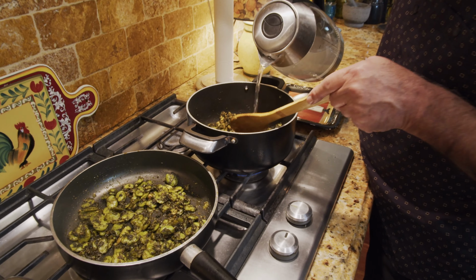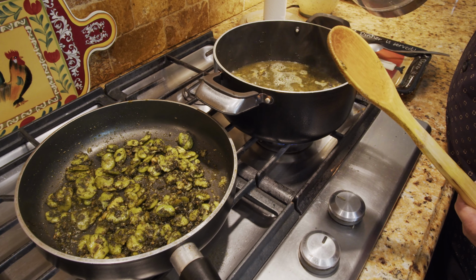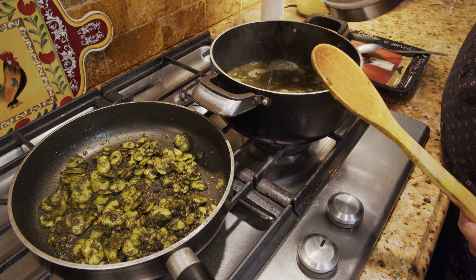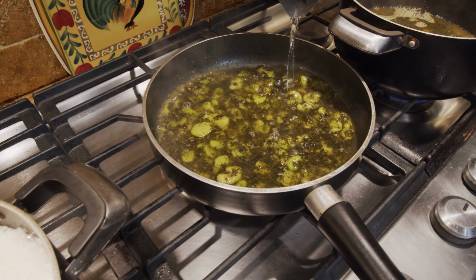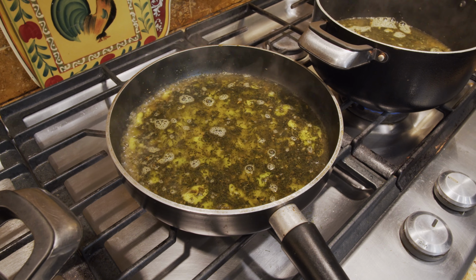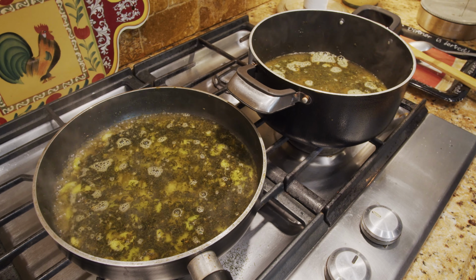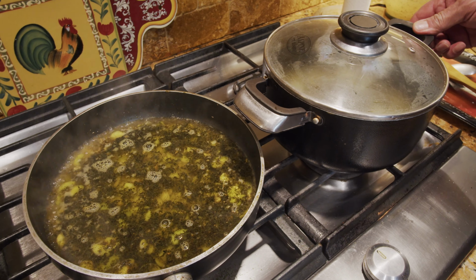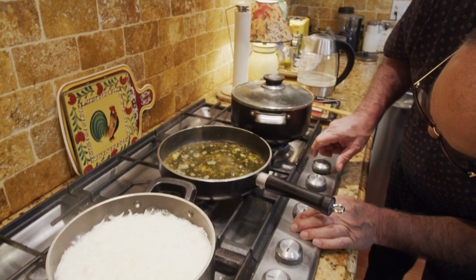Make sure it's hot. As long as it covers our beans, it's good. Okay, we put the lids on it and let them cook for about 15 to 20 minutes on low heat.